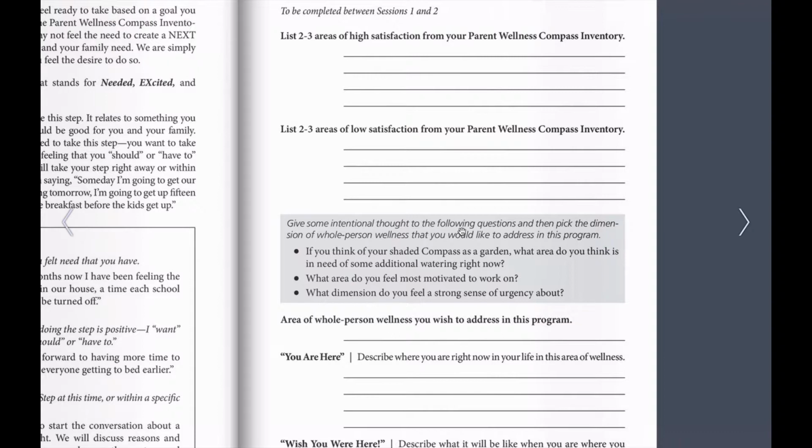It's this unique combination of individual process within a group setting. They each choose an area of the compass that they want to work on based on their inventory. Several people may choose a similar area, but of course they're going to have completely different things that they want to work on in that area.